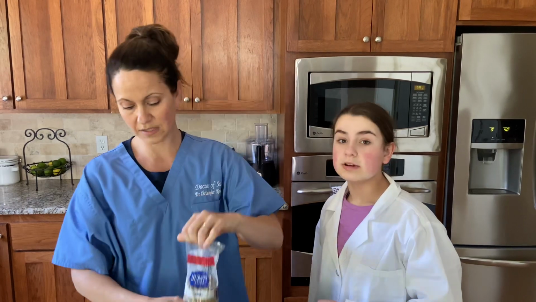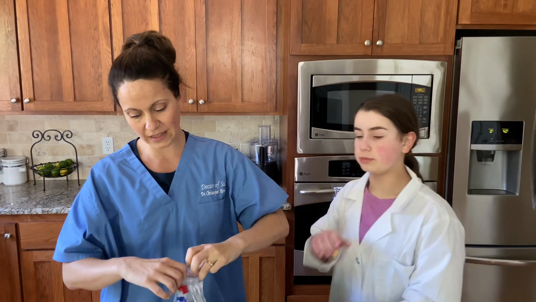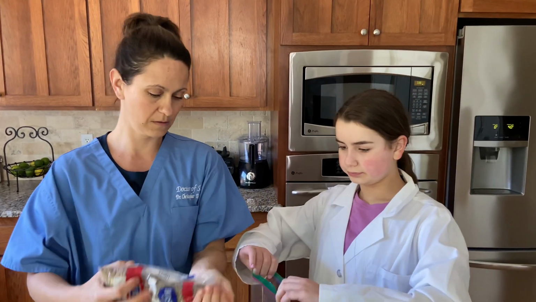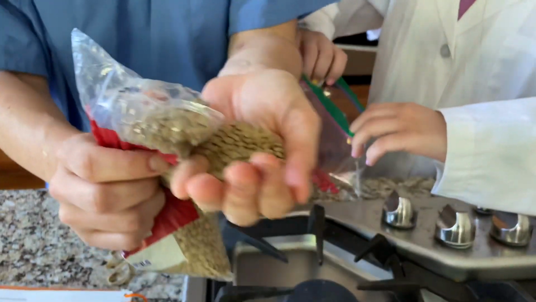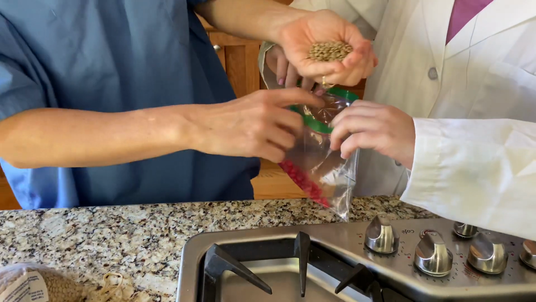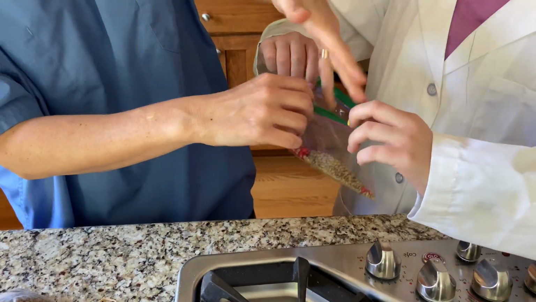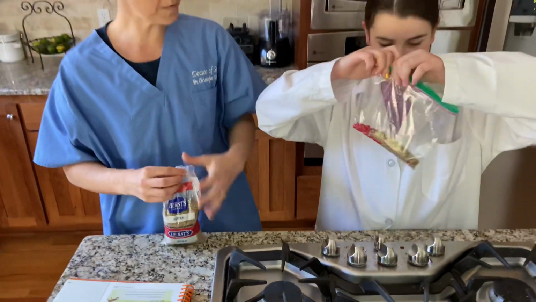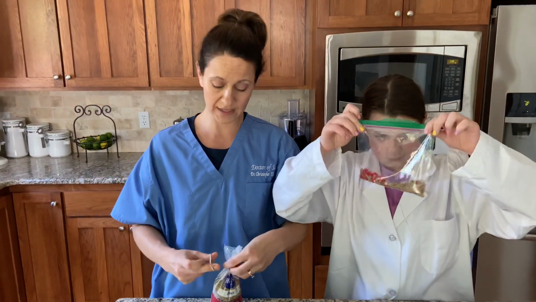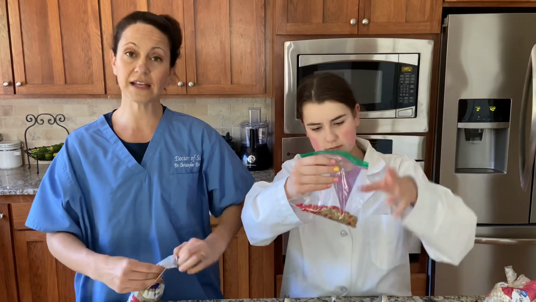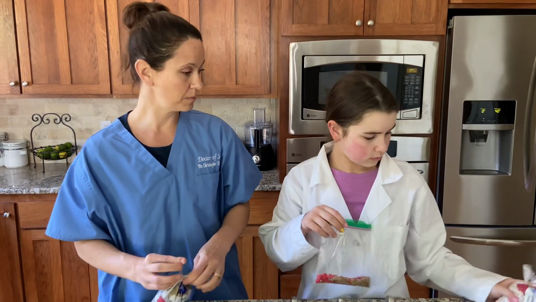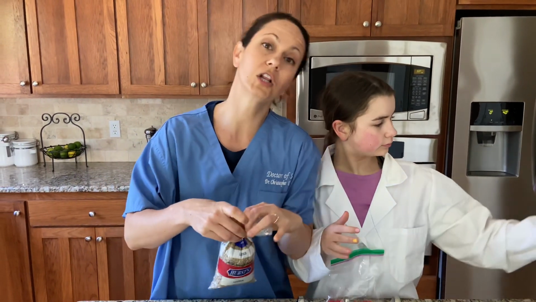Lentils. Fun fact, it says add a large handful of lentils, aka platelets, and add them to your mix. Okay, so far, let's review. Red Hot candies equal red blood cells that oxygenate the blood. Then we have lentils, which are platelets that help blood clot.